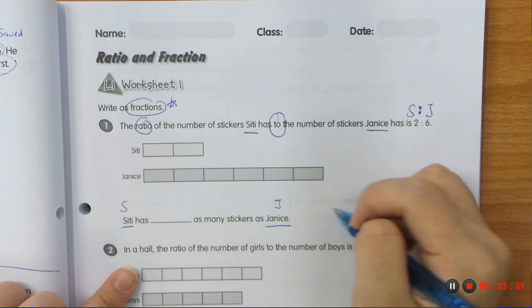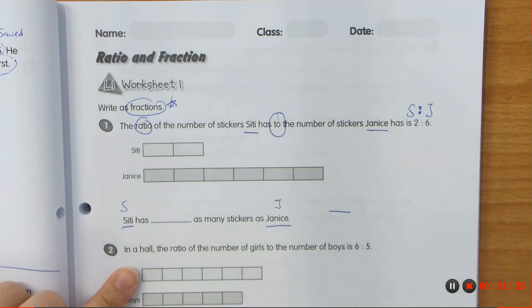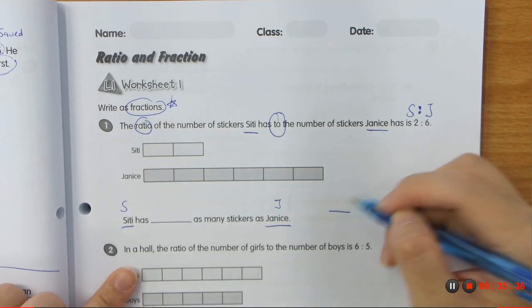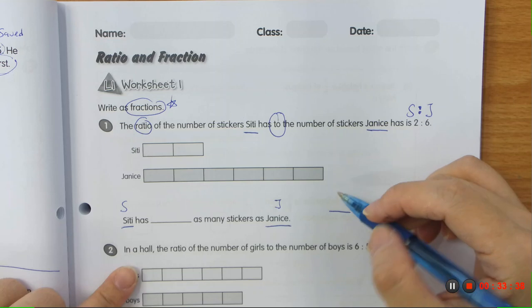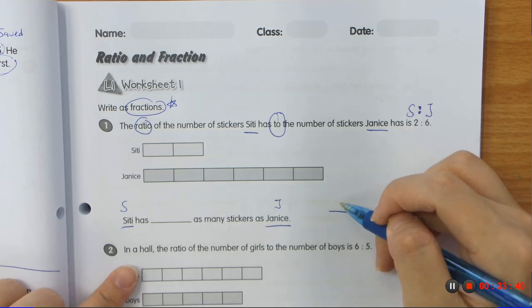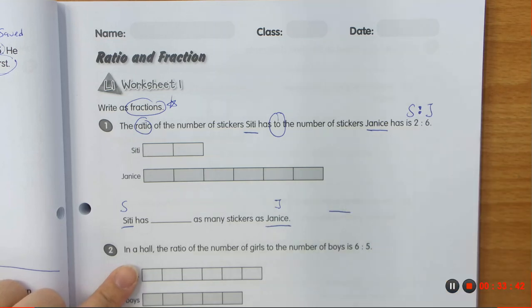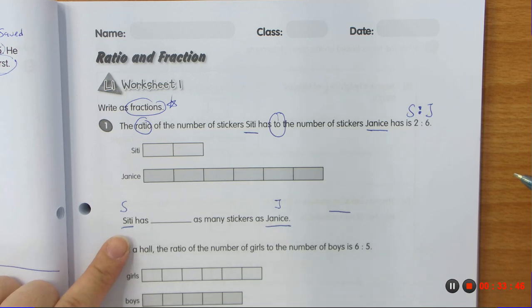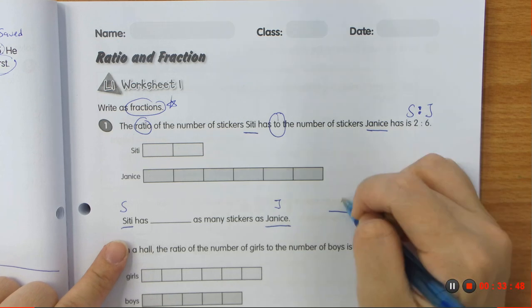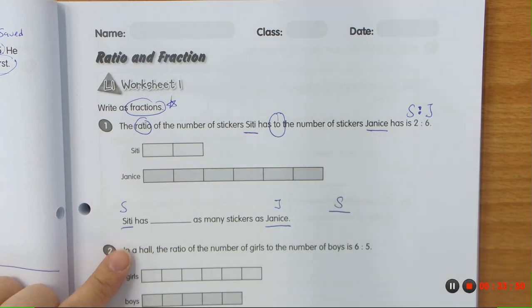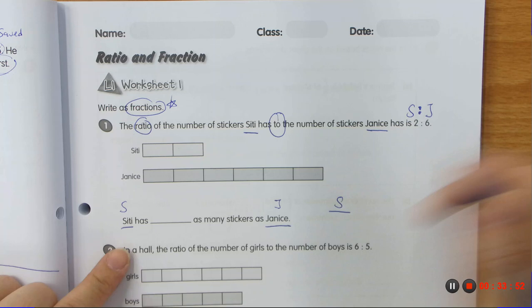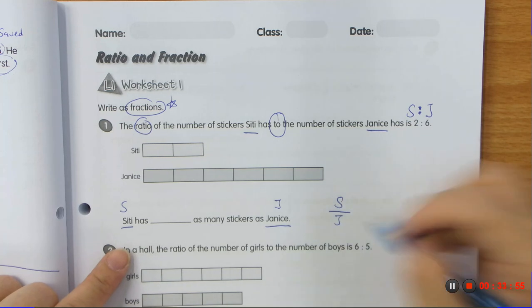If I write a fraction bar, who's the numerator? Who is the numerator? CT is the numerator. The denominator is? Janice, thank you.